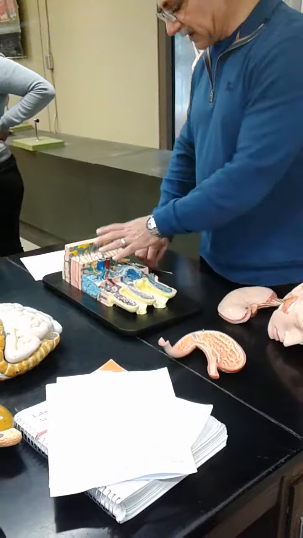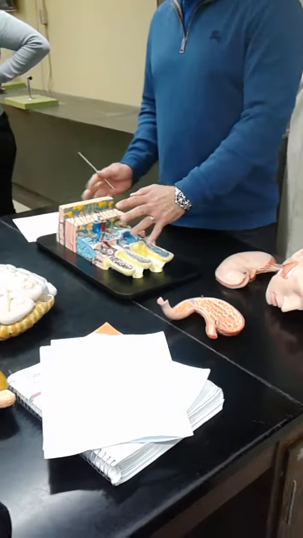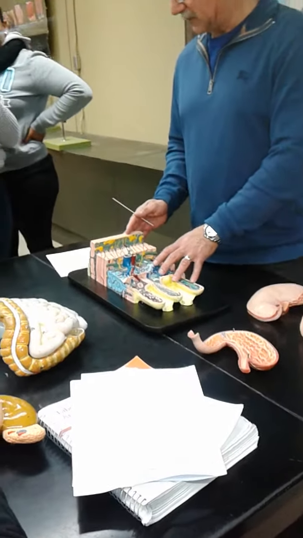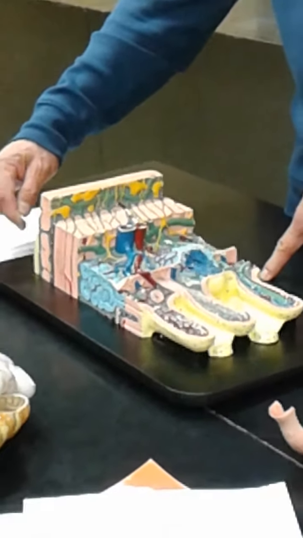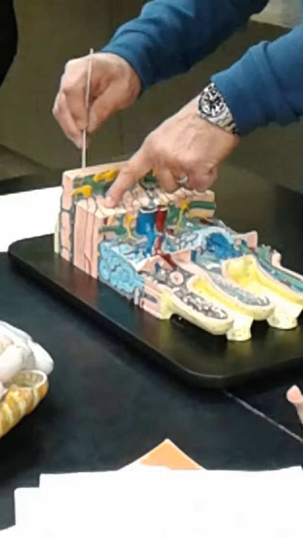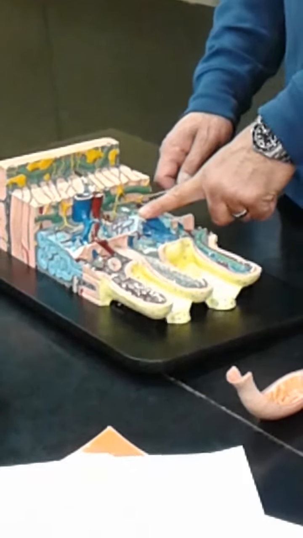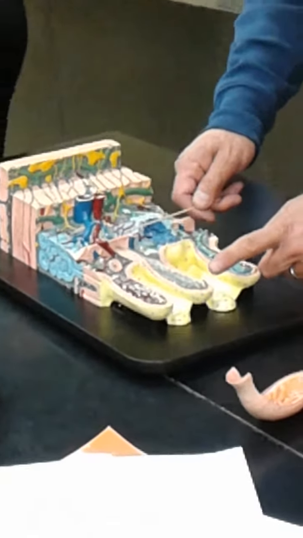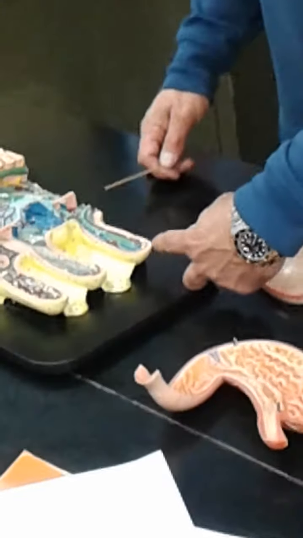So let's superimpose this model here as if it was the small intestine, which has two layers of muscle. But it has a serosa, which is the outer layer. It has a muscularis, in this case includes the longitudinal and circular. It has the submucosal layer, the mucosal layer, and these are the columnar epithelium in pink.